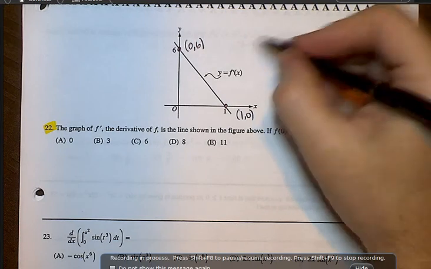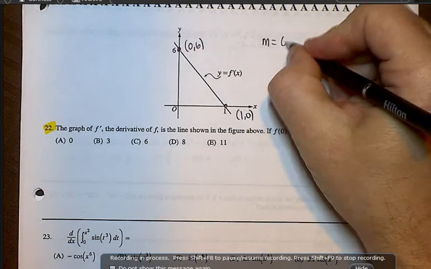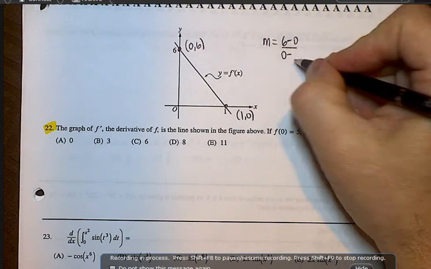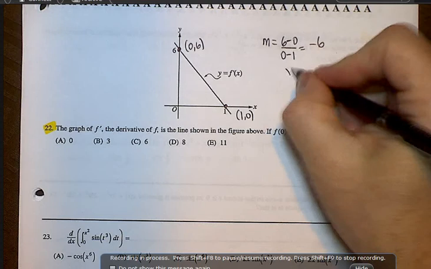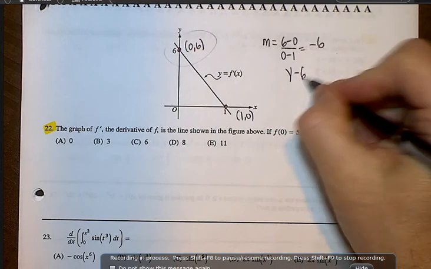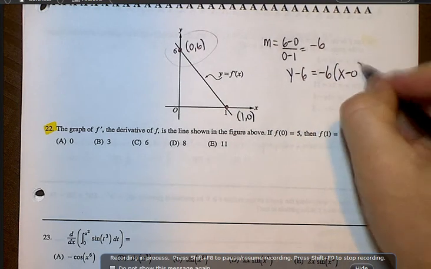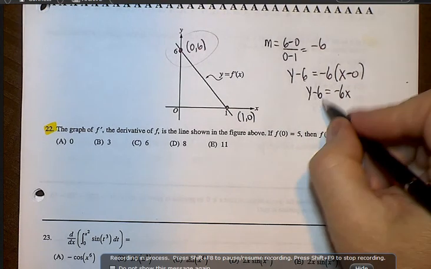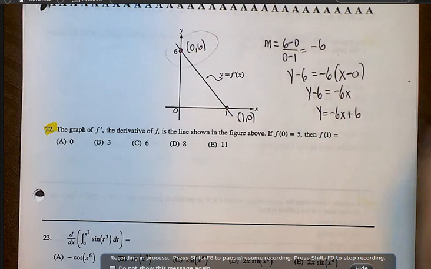So we can find the slope by doing a rate of change. So it's going to be y2 minus y1 over x2 minus x1. So we're going to get negative 6 to be the slope. And then we can actually come up with the equation. Let me say I'm going to use this point. So y minus 6 is equal to negative 6 times x minus 0. So y minus 6 is equal to negative 6x. And then add 6, so y is equal to negative 6x plus 6. So this is the equation for that line.